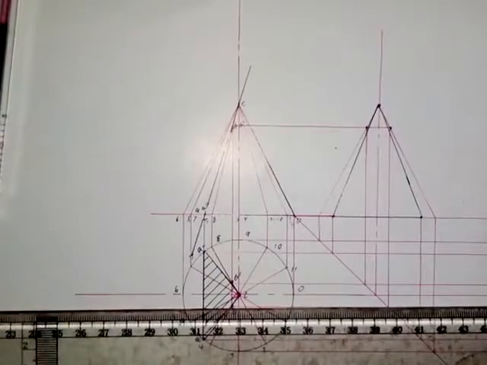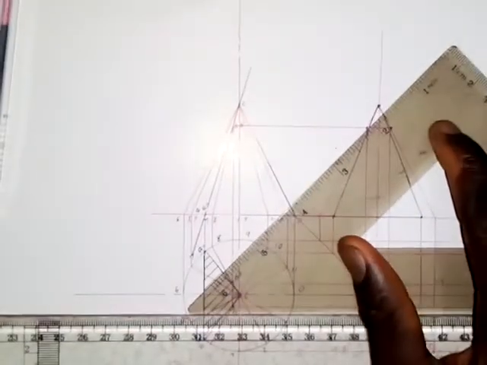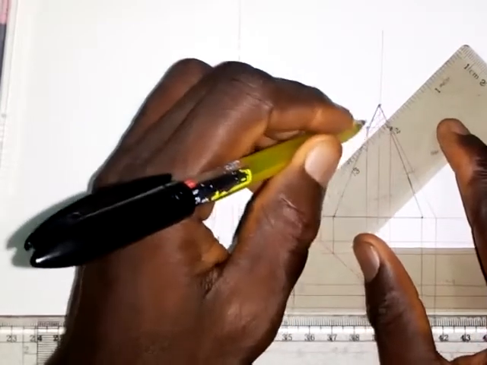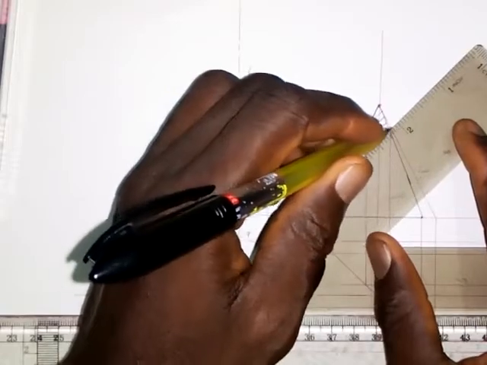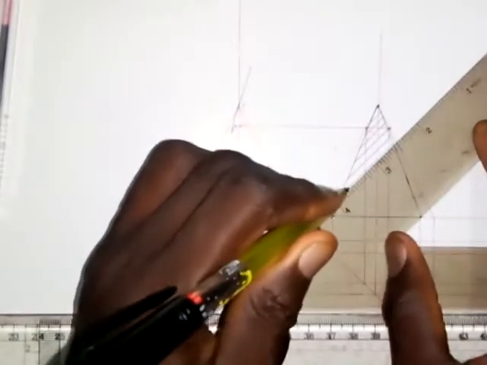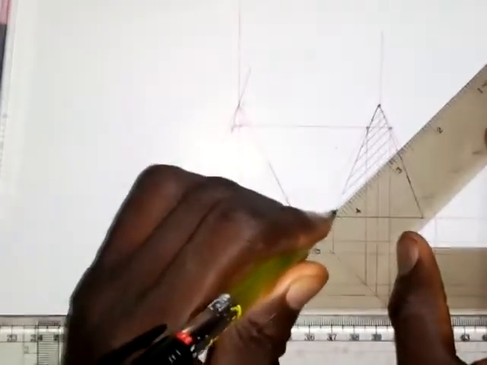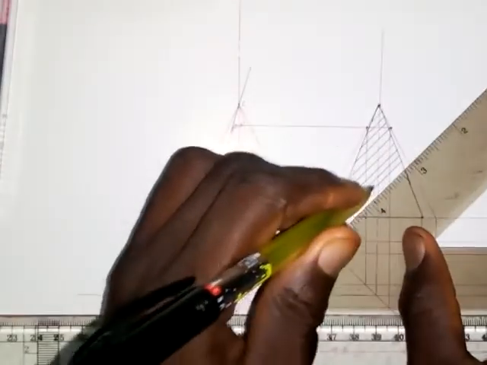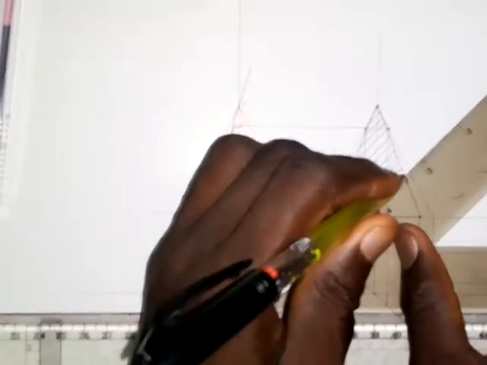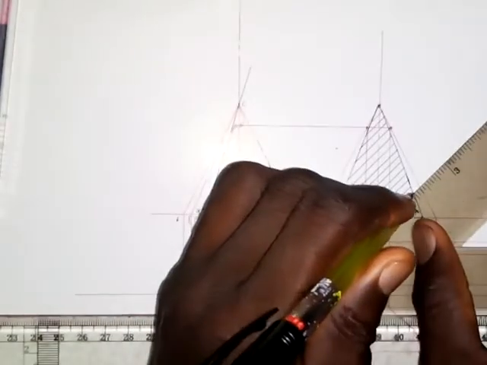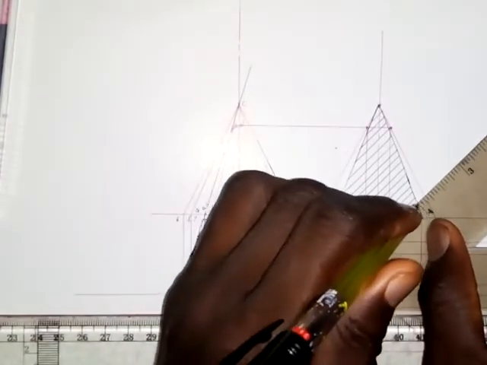So I will need to arch this surface. I need to arch this surface like this. Alright, so that's all then.